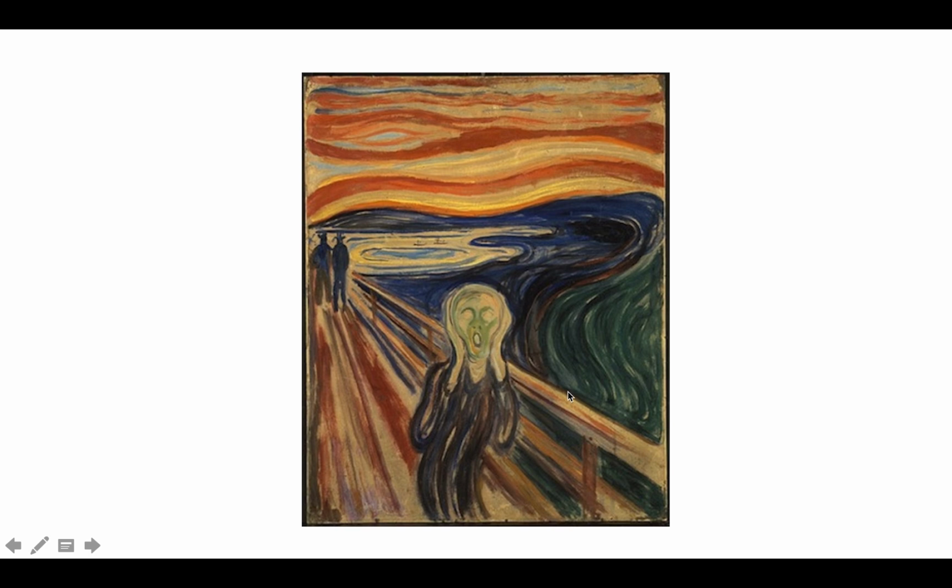In the article, I wrote down this quote that he said because it's important, and we're going to get into it now. He said in his journal, I was walking along the road with two friends. I'm assuming it's those guys right there. I felt a gust of melancholy. Suddenly the sky turned bloody red. Okay, and you can get that sense up here.